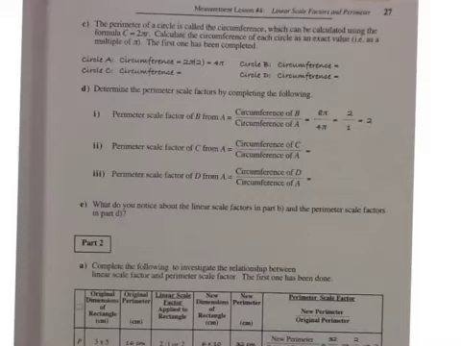becomes 2 pi times the radius, which was 4, equals 8 pi. Circle C, circumference equals 2 pi r, 2 pi times 3 equals 6 pi. The last one, circle D, 2 pi times the radius, which was 1, equals 2 pi.